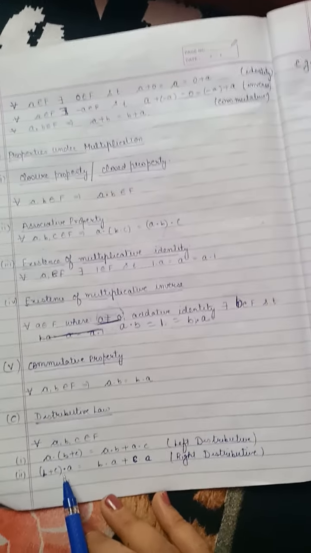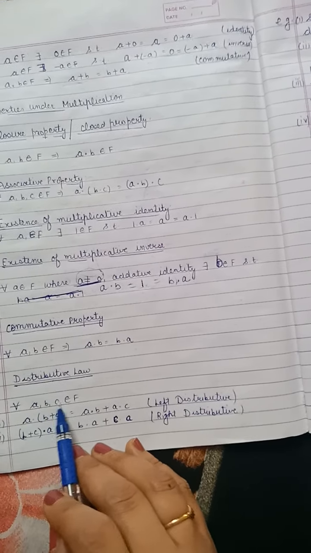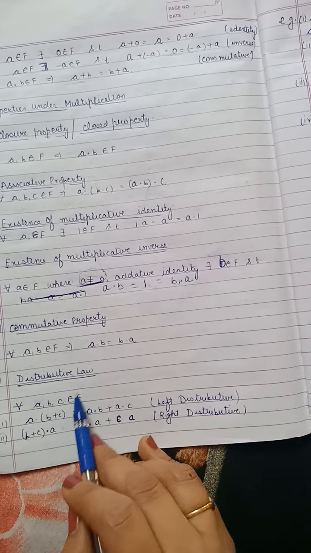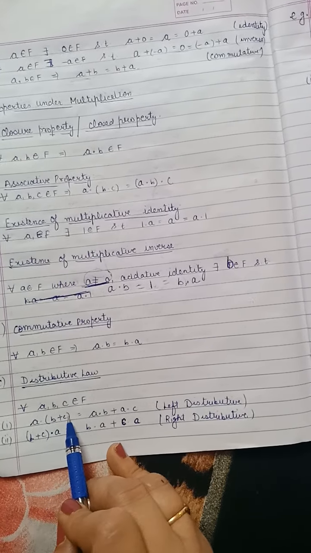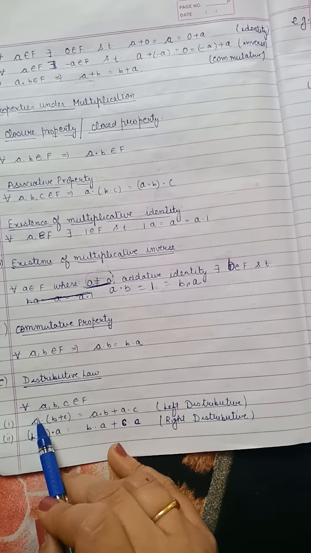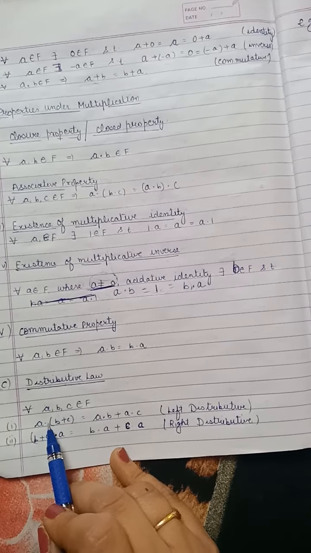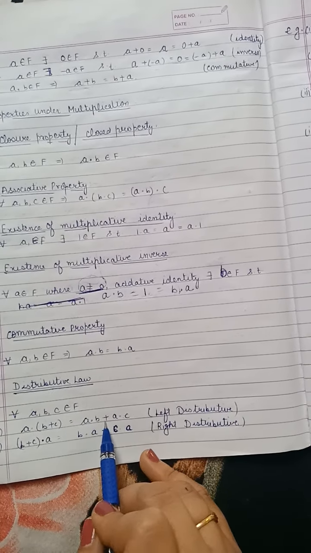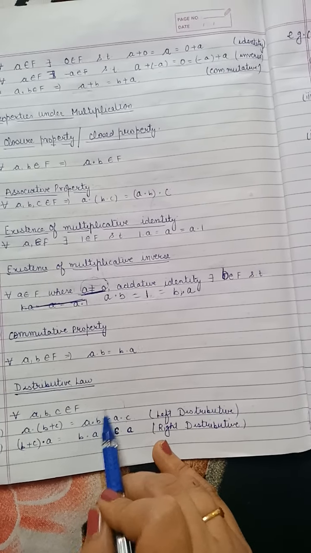Now if we have the three elements A, B and C from the field F, what the distributive law says is: if B and C are added and operated from the left with A under multiplication, the result is the same as A multiplied by B and A multiplied by C, and the results are added.